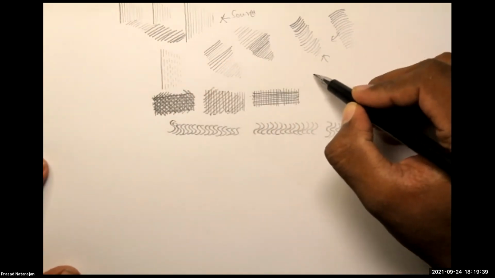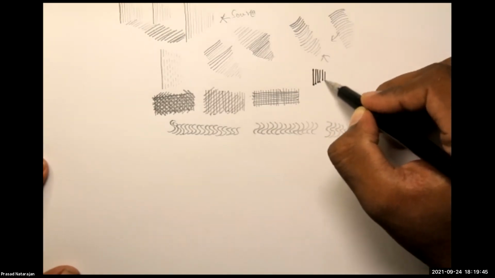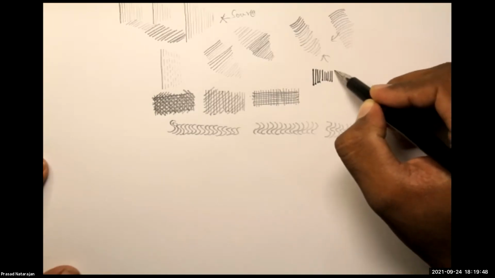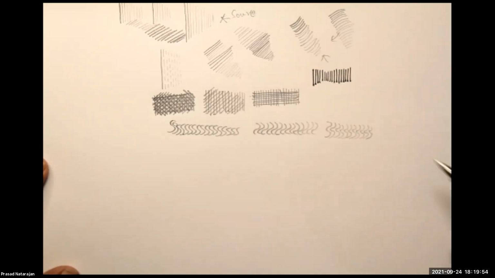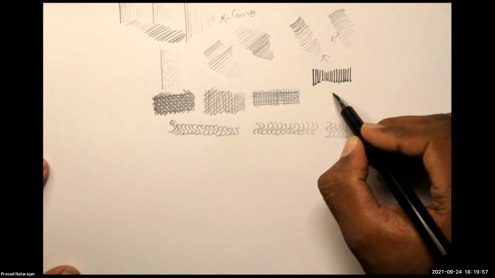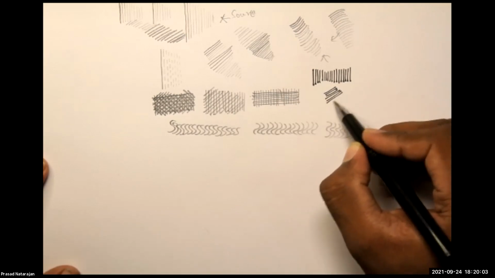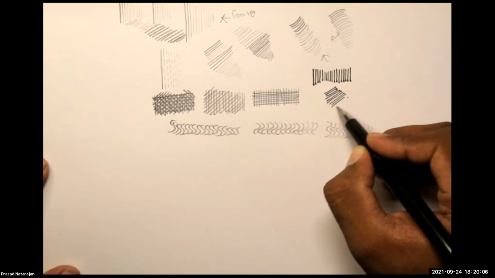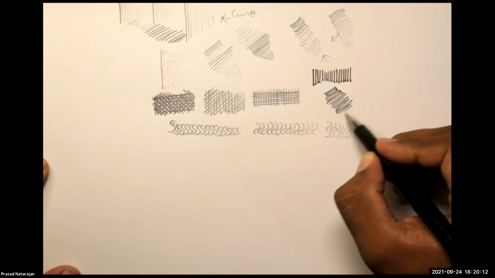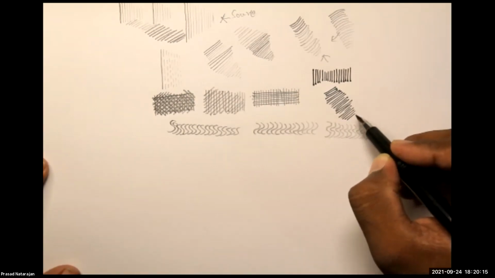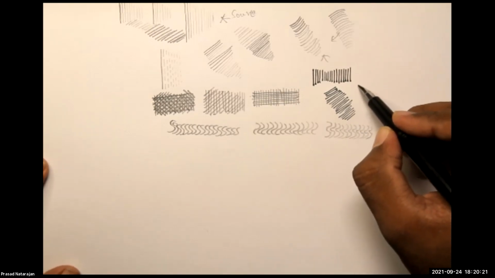This is a fountain pen. There is a vertical line. Let's try the diagonal line. See the thickness of the line now. I start pressing, and then I reduce the pressure. So here it's very thick, here it's thin. Diagonal line. Curves you can do.